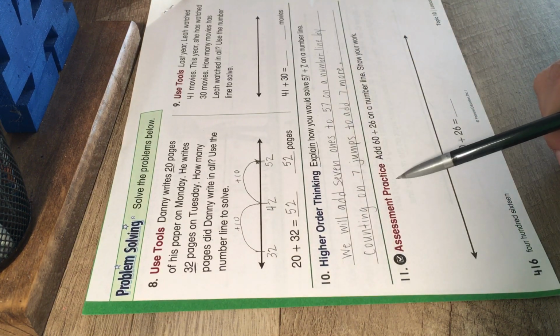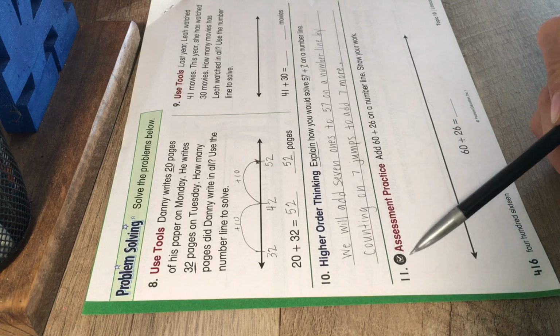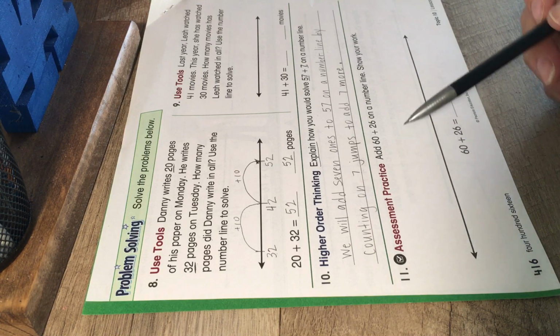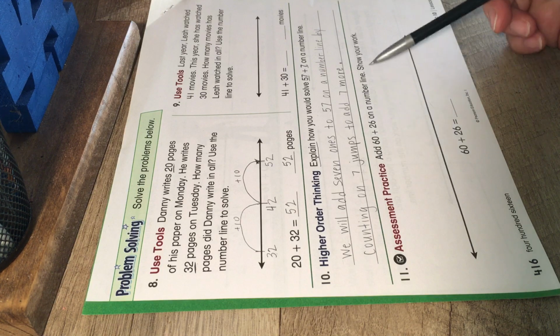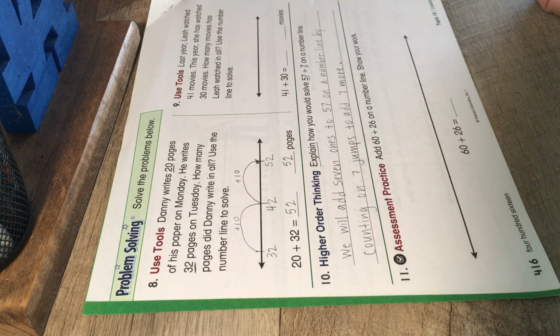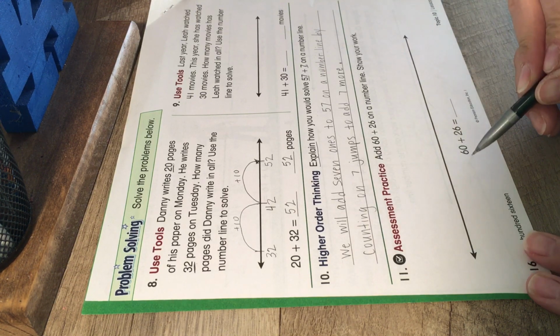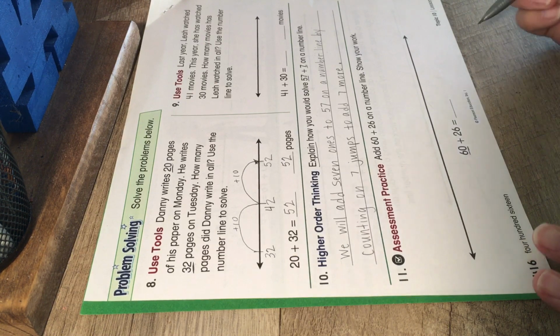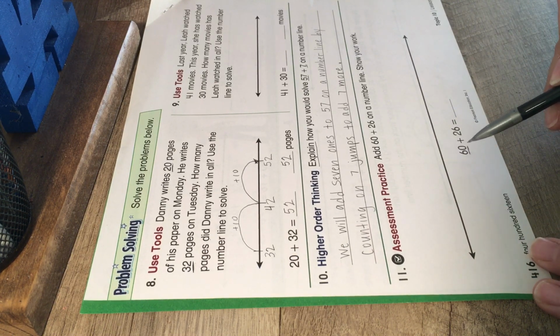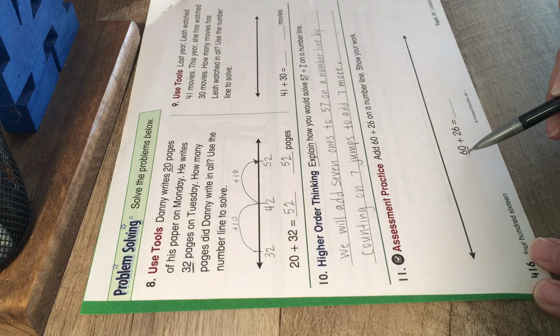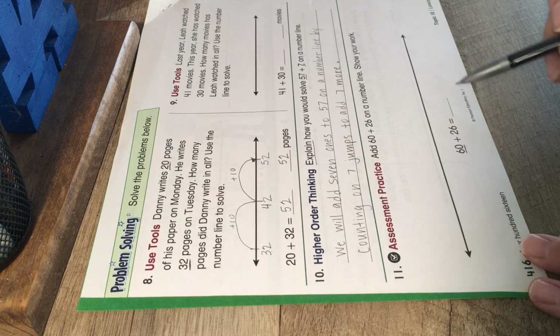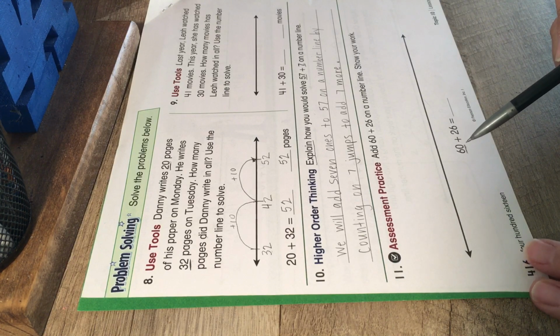Assessment practice. So this one helps us for our test questions. Okay, add 60 plus 26 on a number line, show your work. Okay, 60 does have an even number of tens. So we know we're gonna add, if you see a 0 here and 6 tens here, that means that's an even amount of tens. So we're gonna add by tens.